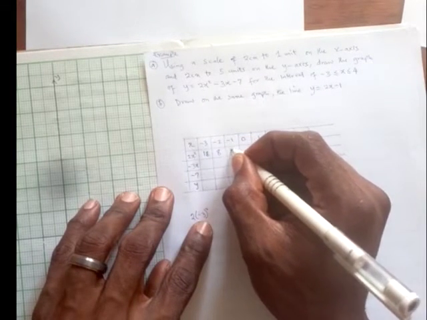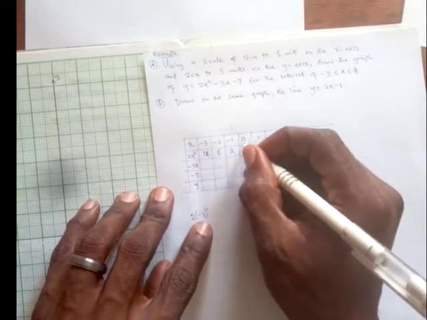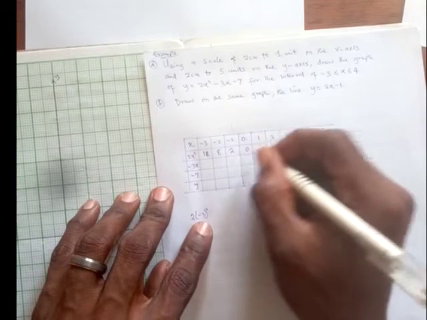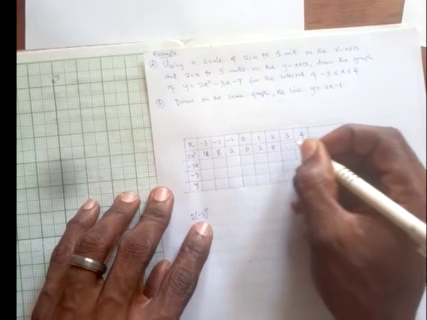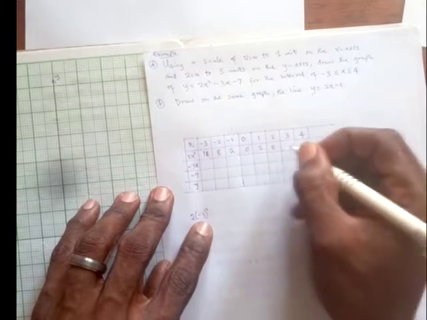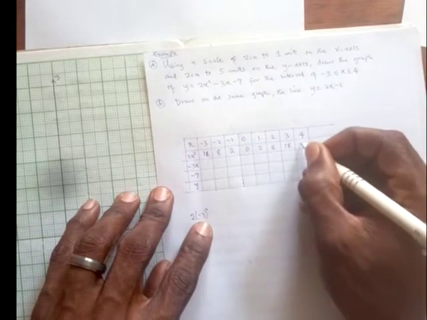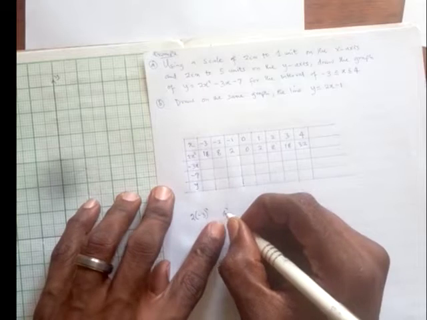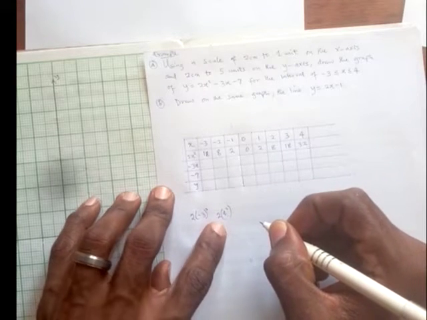This will give us 2 because 1 squared is 1. 1 times 2 is 2. 0 will give you 0. 1 will give us 2. 2 will give us 8. 3 will give us 18. 4 will give us 32 because 4 squared is 16. 16 times 2, 32.